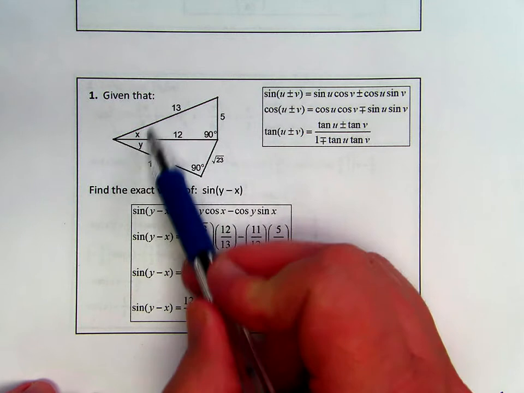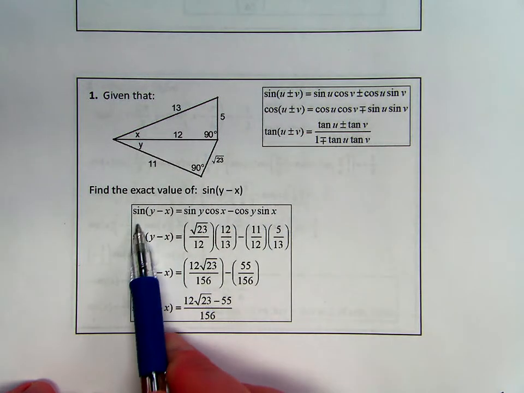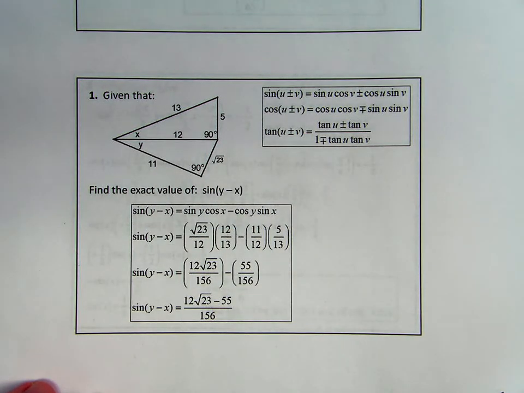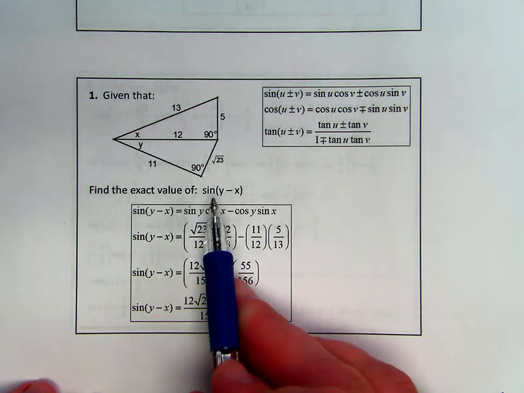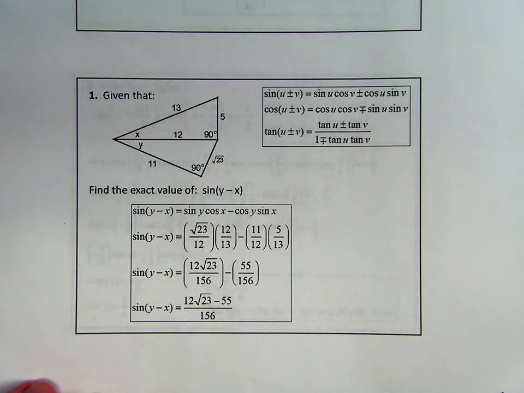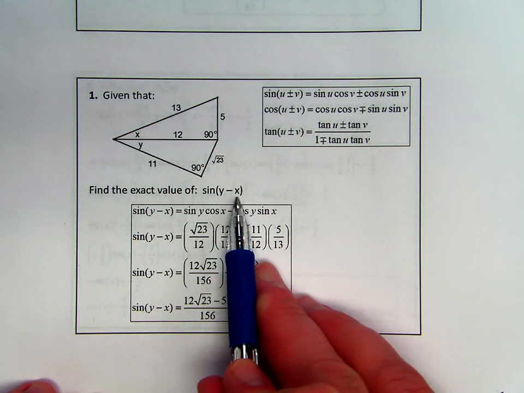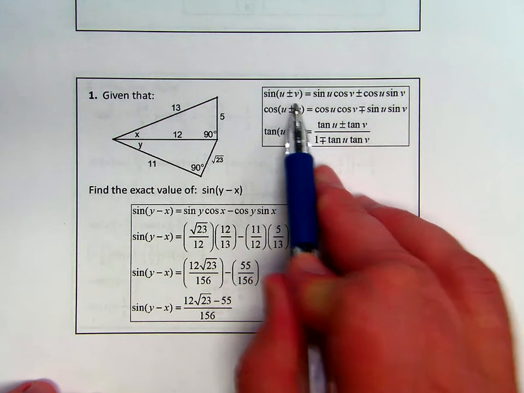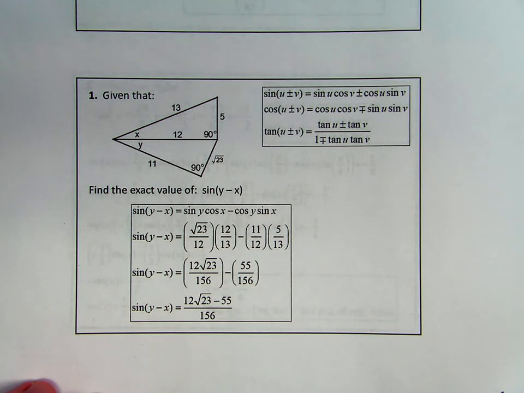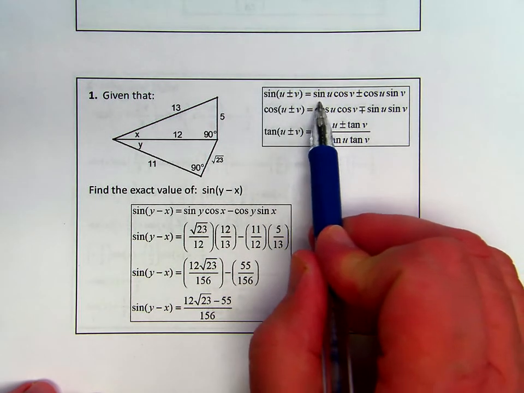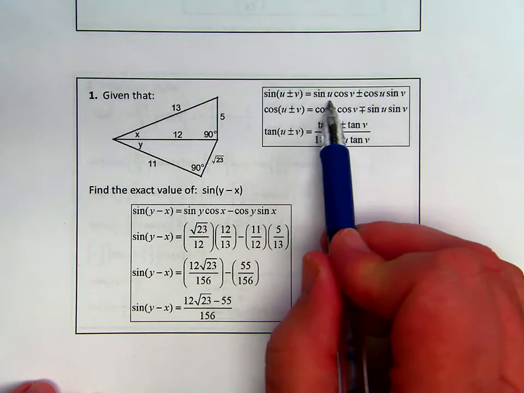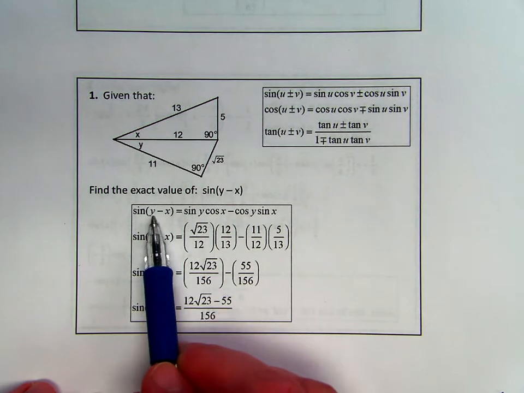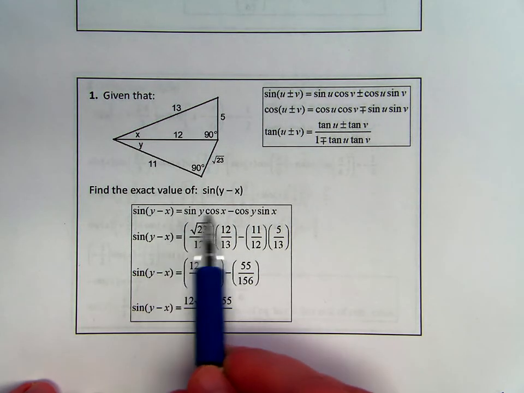So given this picture, what's the sine of y minus x? Well, the same as almost anything else you ever do in math, the order of subtraction is important. Which one comes first, which one second matters. So that's in the U slot, that's in the V slot, referring back to our original formula. The pattern for sine is sine, cosine, cosine, sine. First, second, first, second.